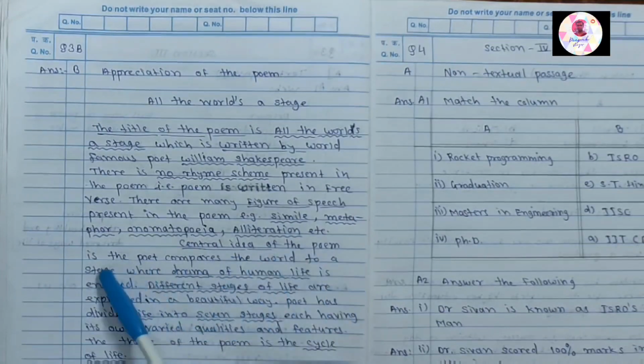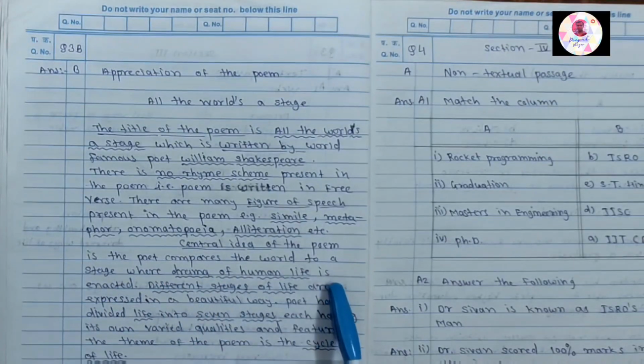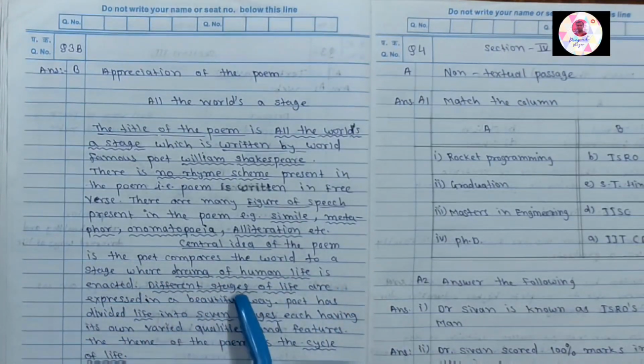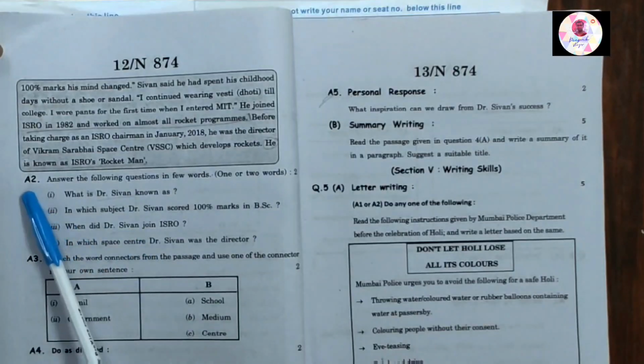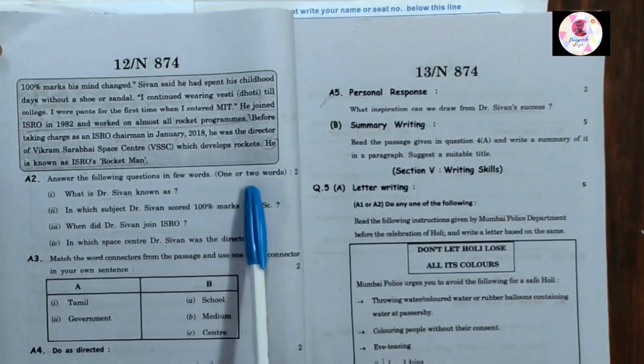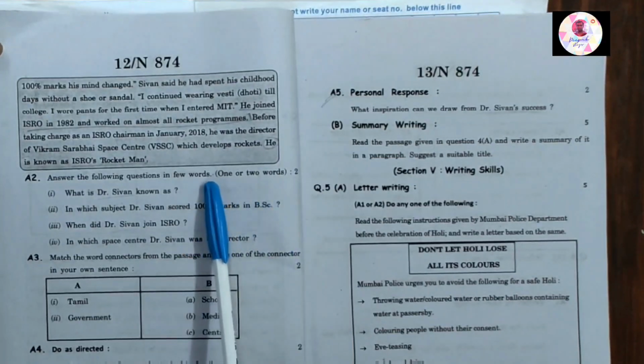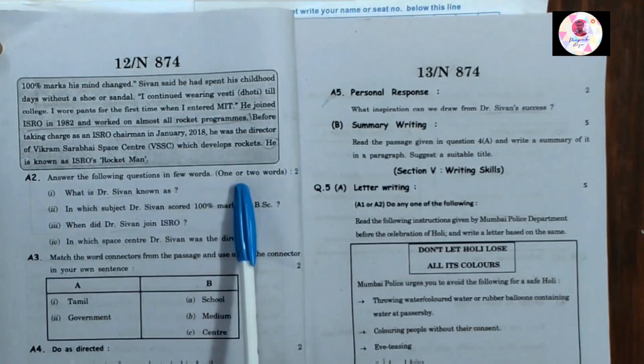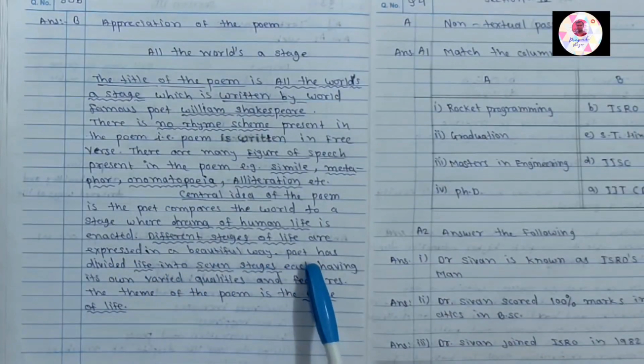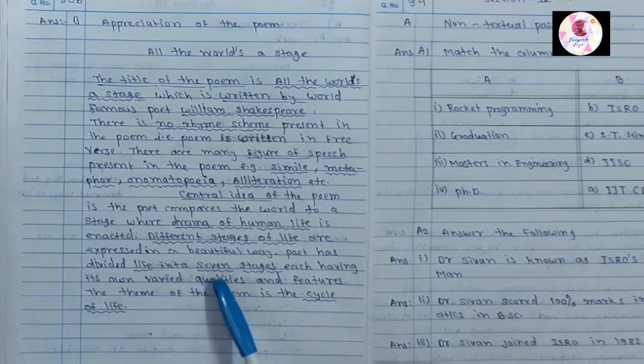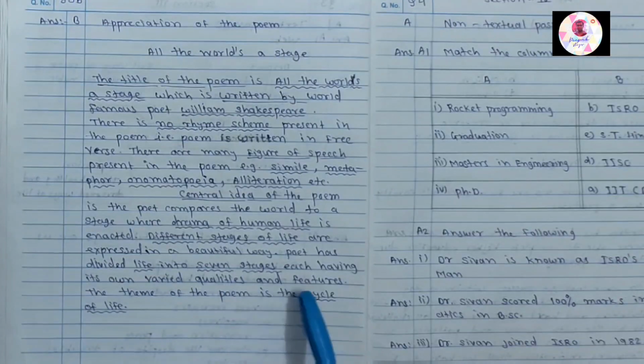Central idea of the poem is the poet compares the world to a stage where the drama of human life is enacted. Different stages of life are shown. Now the question is A2. Answer the following question in few words, 1 or 2 words. So here you can write the answer in 1 or 2 words, or you can write in a sentence also, but express in a beautiful way. Poet has divided life into 7 stages, each having its own varied qualities and features. The theme of the poem is the cycle of life. So this is a very important part, so I have underlined it.